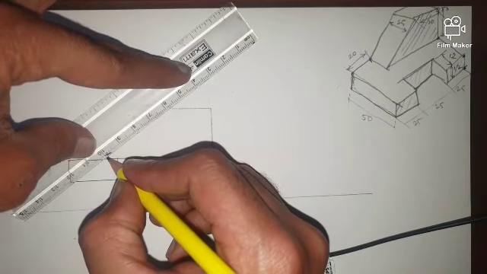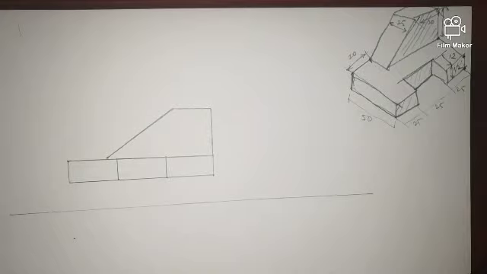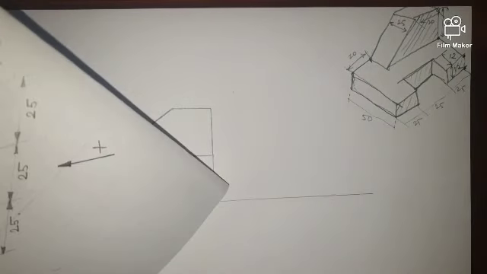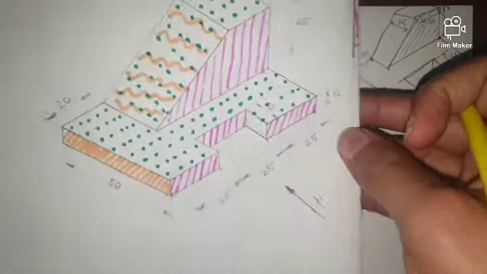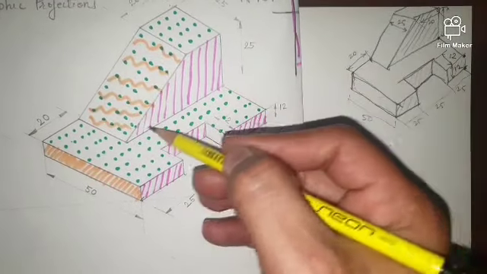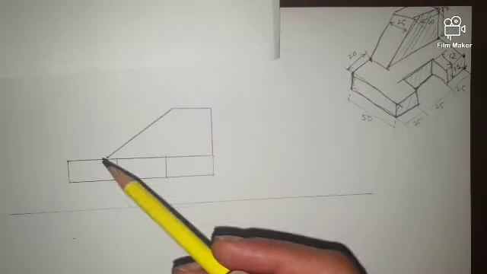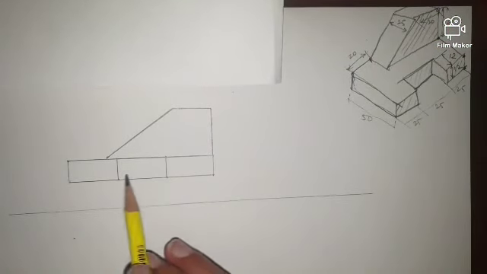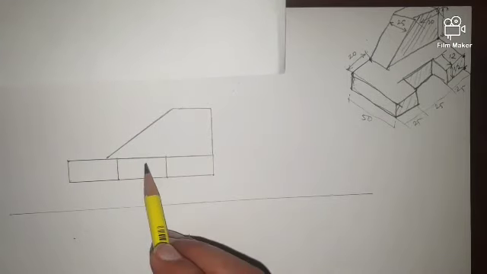So you can simply join this. So let us see the object. We have to draw this surface and these 3 blocks right here with pink color. So draw the 3 blocks, 25, 25, 25, and this trapezium up here. So this completes the front view.